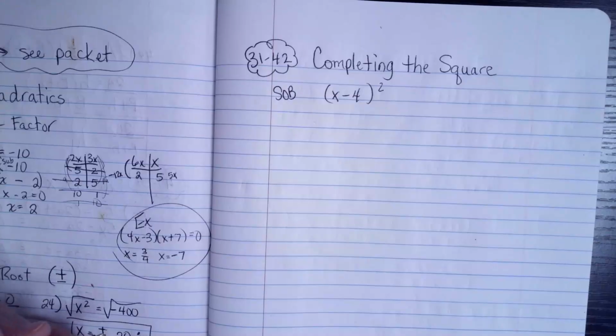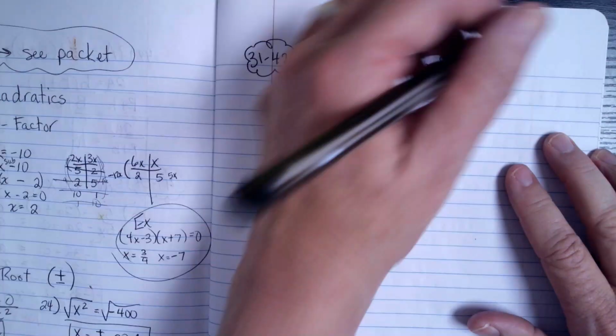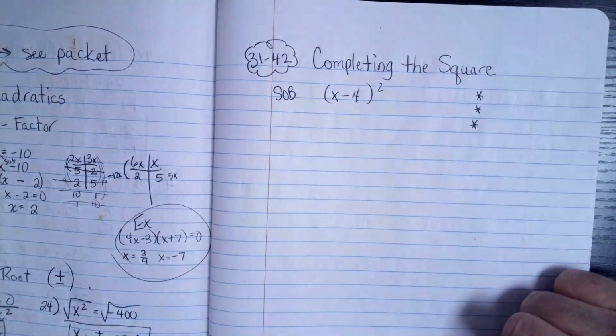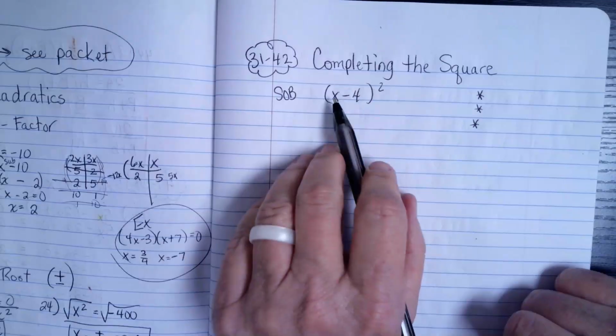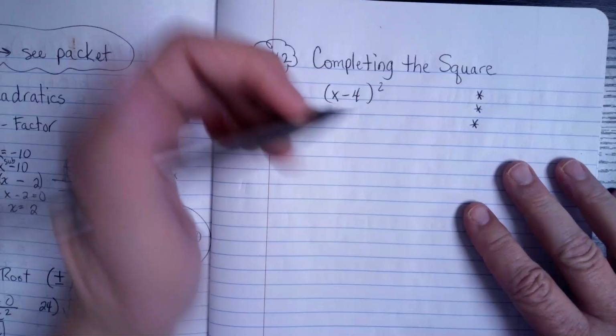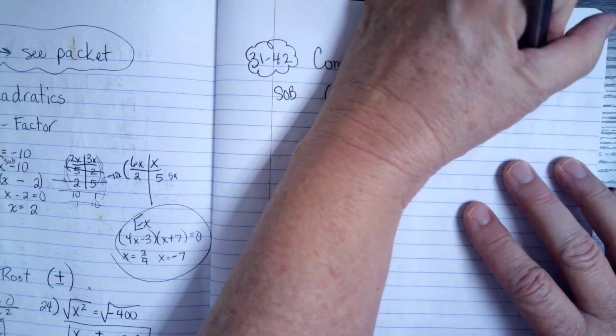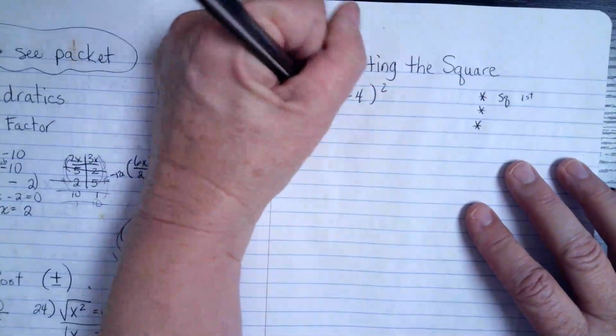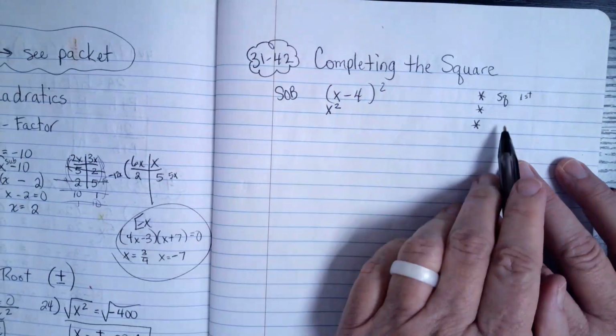Okay? All right. So, SOB, tell me the 3 steps to going straight from the square of a binomial to the trinomial that is associated with it. Square the first one. Okay? So, x squared. What's your second?